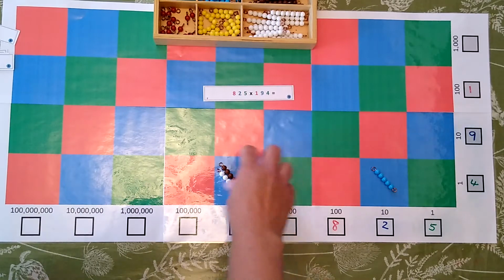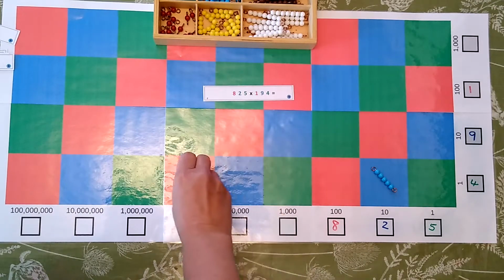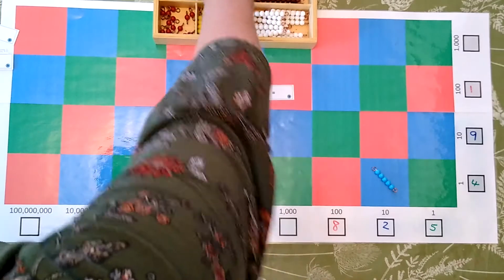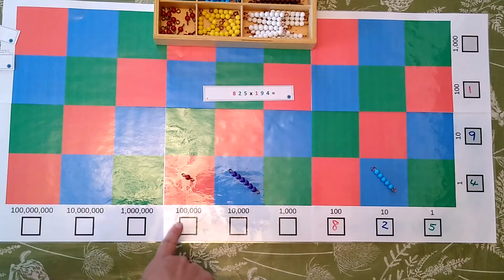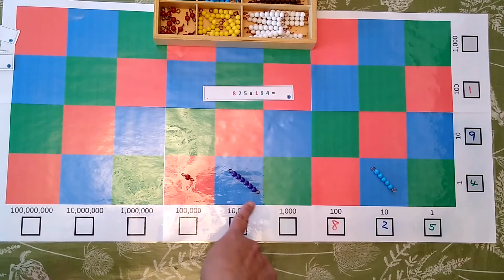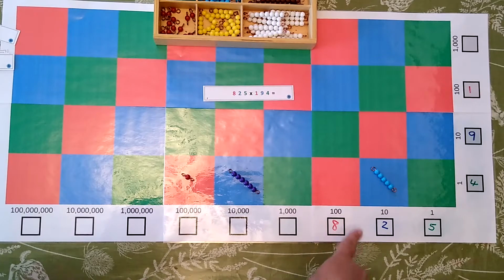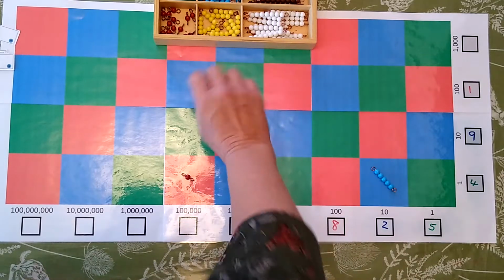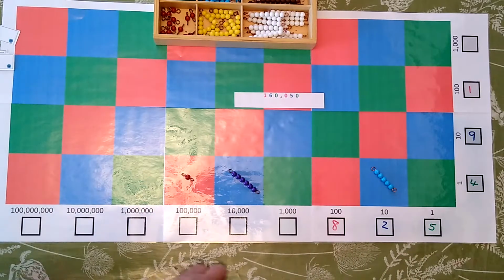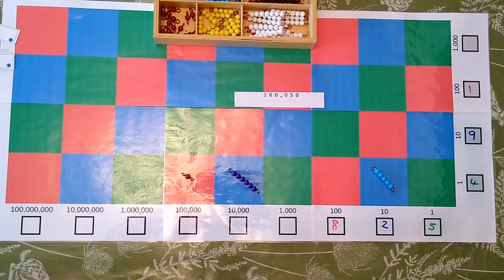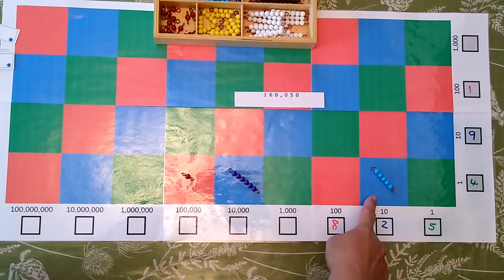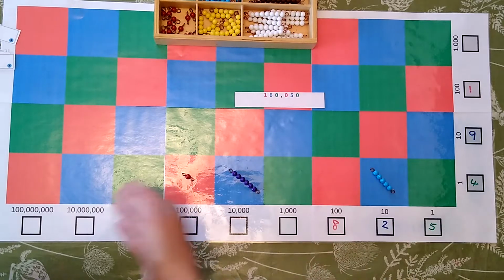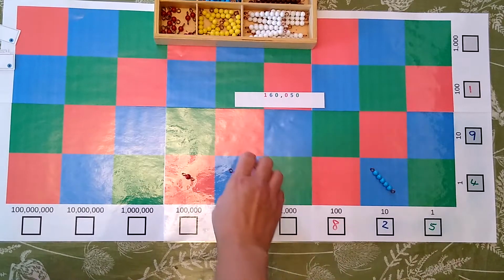And then we've got 16. So our answer is 160,050. So your children will need lots of practice at this stage and lots of practice saying which categories they're multiplying to get their answer for each different category.